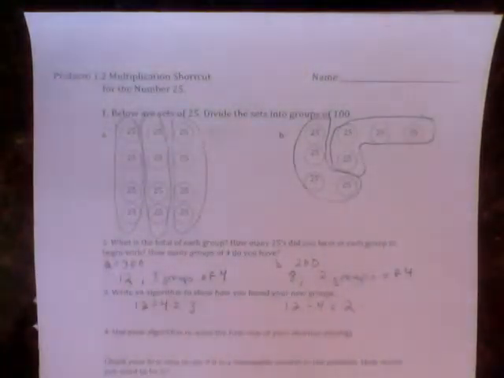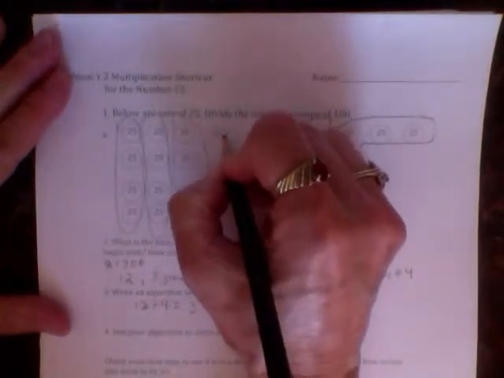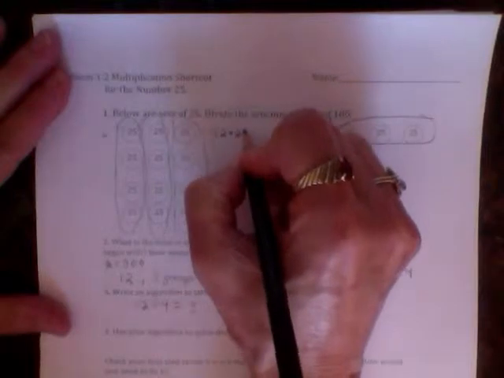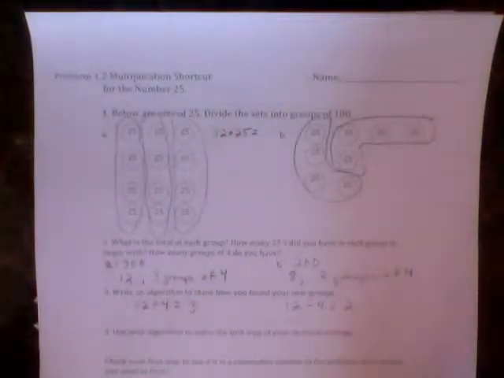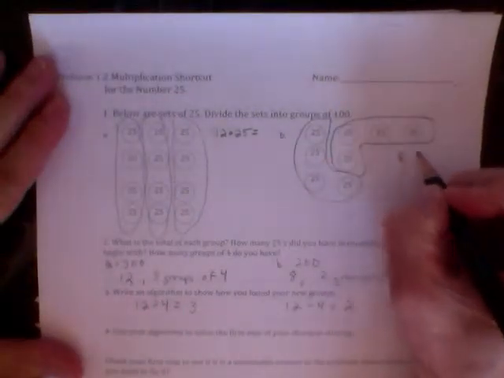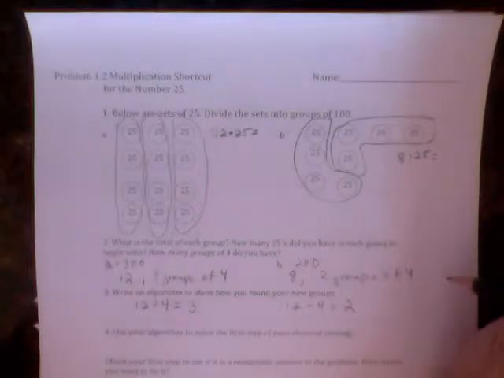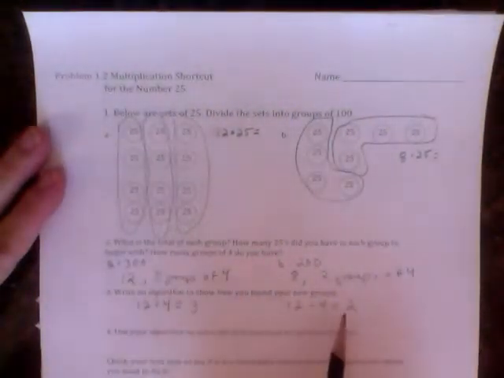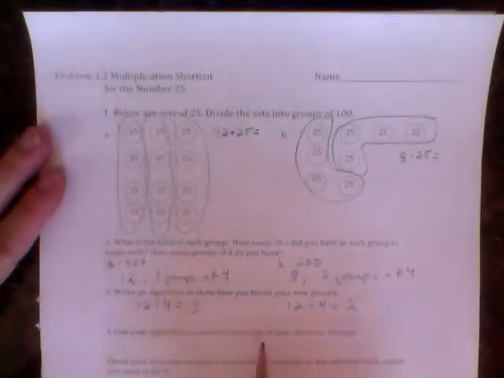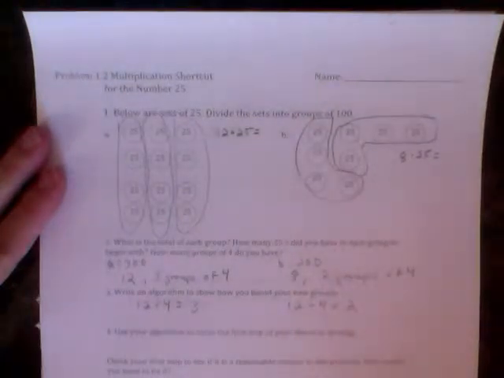Oh, I know. There was something else that I was thinking I would need to do here, and I think I would give them the original problem in this. This is what I was thinking of before, and then in this case as well. I think I would give them the original problem to start with. So then write an algorithm to show how you found your new groups. 12 divided by 4 equals 3. 12 divided by 4 equals 2. Use your algorithm to solve the first steps of your shortcut strategy.